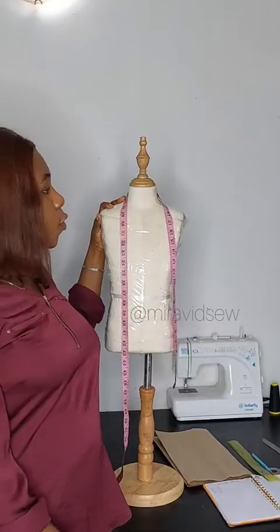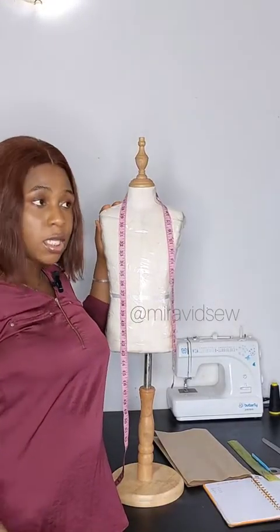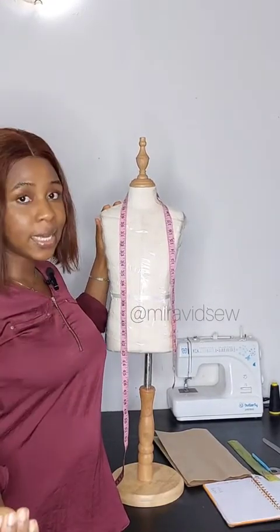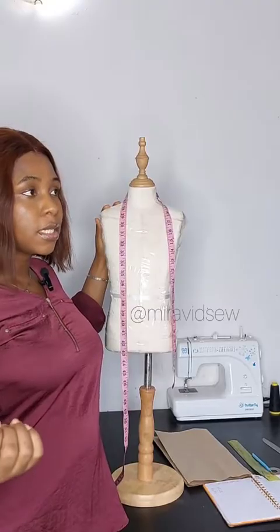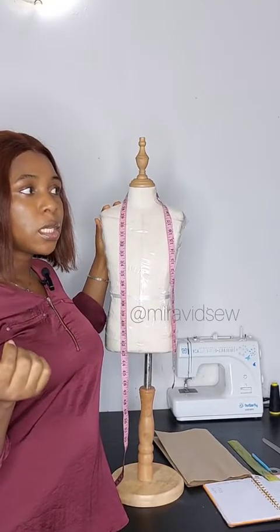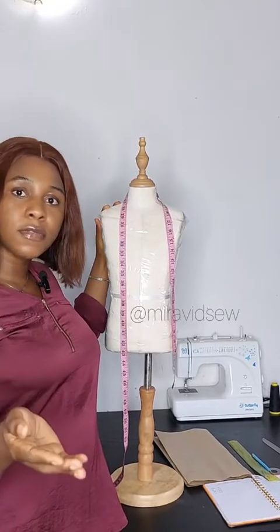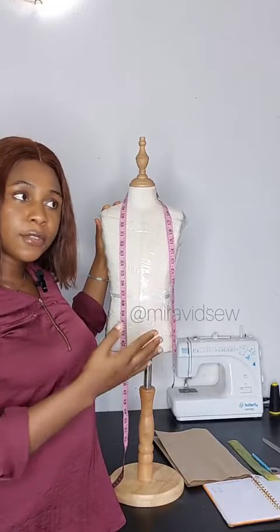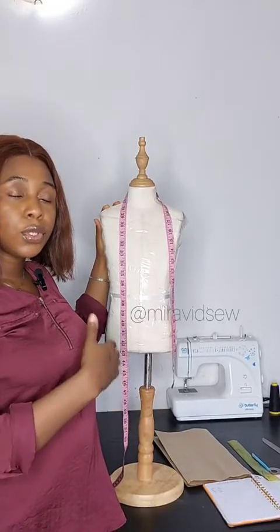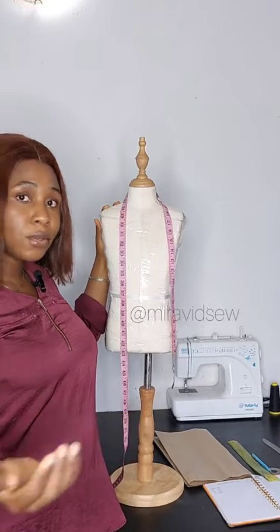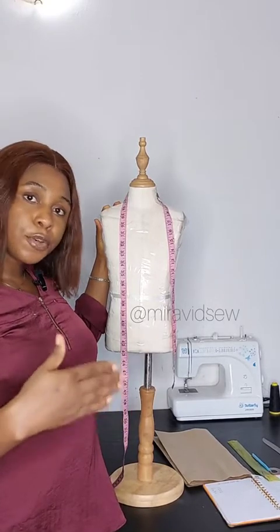So this is a dress form which we are going to assume is a big size. Of course, if you want to learn tailoring, I will not advise you to just start cutting fabric in a bigger size. You should start from making a small size, so you don't end up wasting fabric and feeling like you're not doing enough. You just start and then you progress.